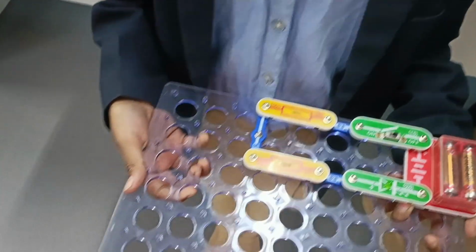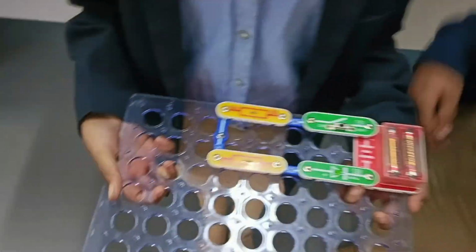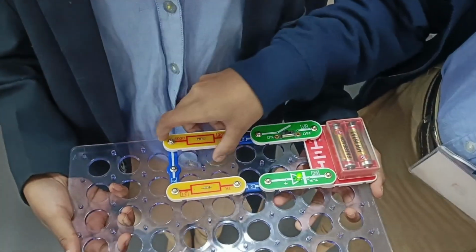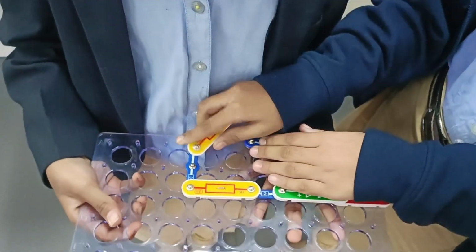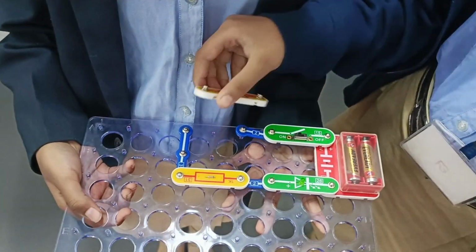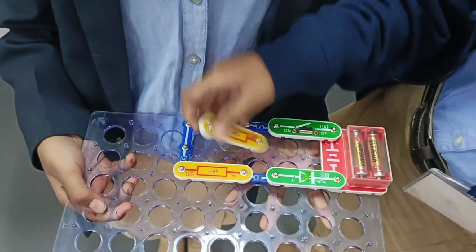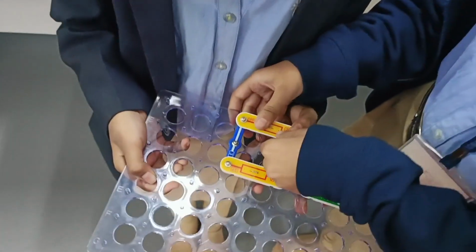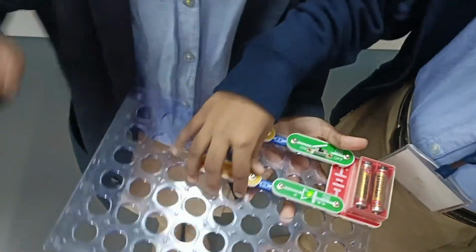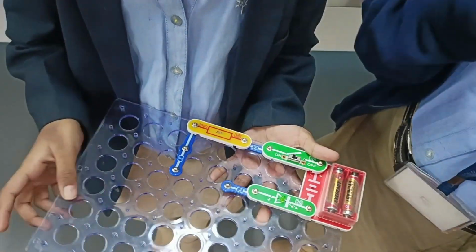Today we are going to tell about series. When we switch on, it's broken. The light went off. When we break this, the light will be off.